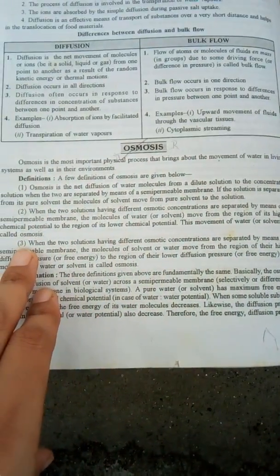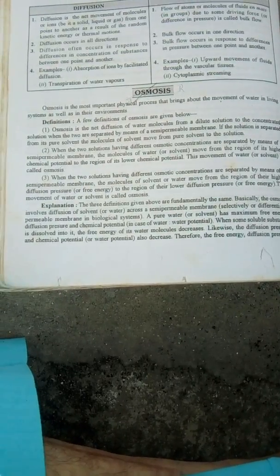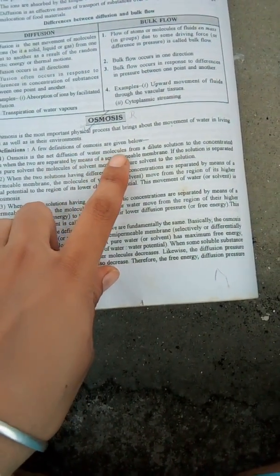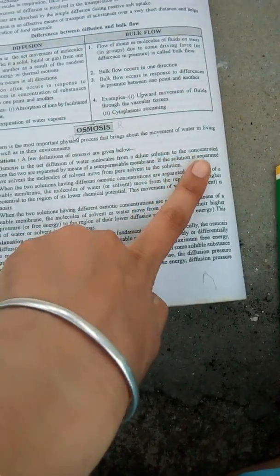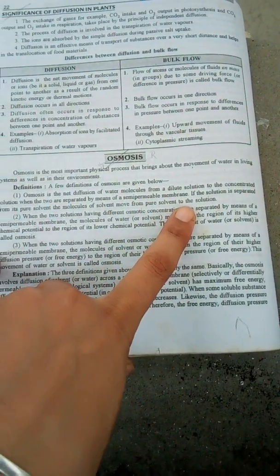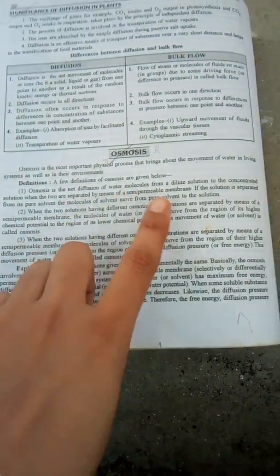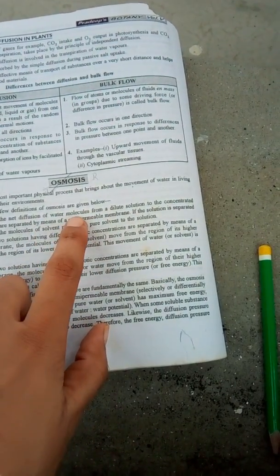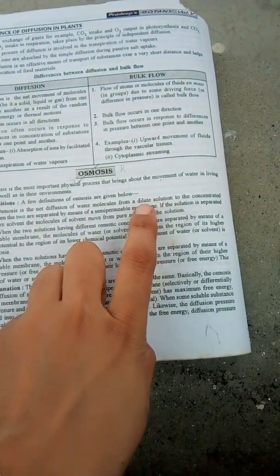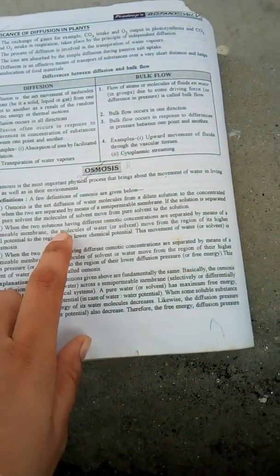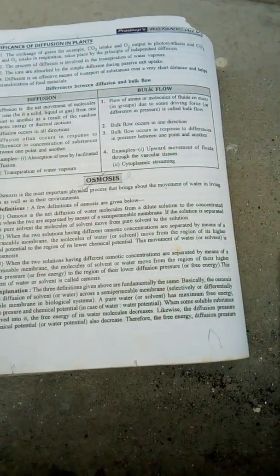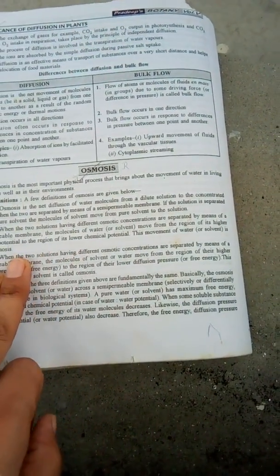Next is osmosis. Osmosis is the net diffusion of water molecules from a dilute solution to a concentrated solution when the two are separated by means of a semi-permeable membrane. Okay, there are two definitions. If we are taking water molecules, then the movement will be from low concentration to high concentration. And when we are talking about solvent, then the movement will be from higher to lower concentration.